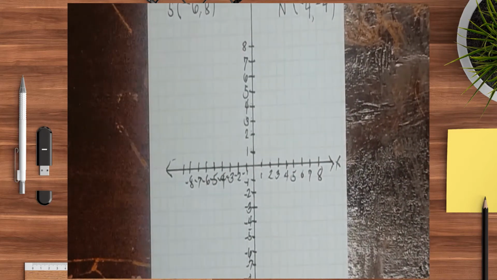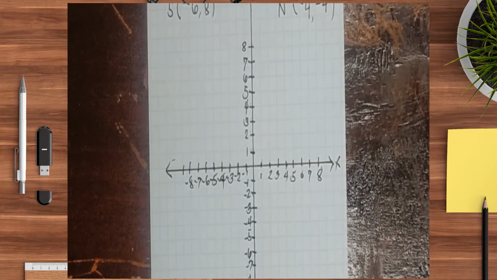Okay, let's plot the points now. Let's start with our point O, with the coordinates 7 and negative 5. Now let's start with our x coordinate, which is 7, so it's here.